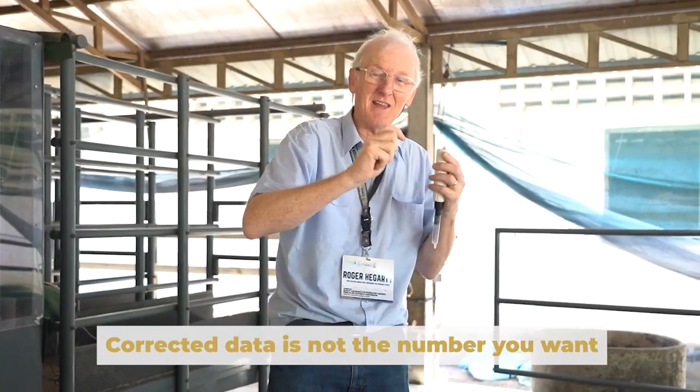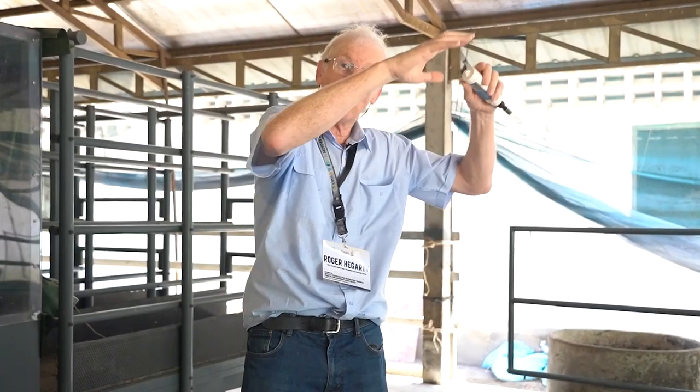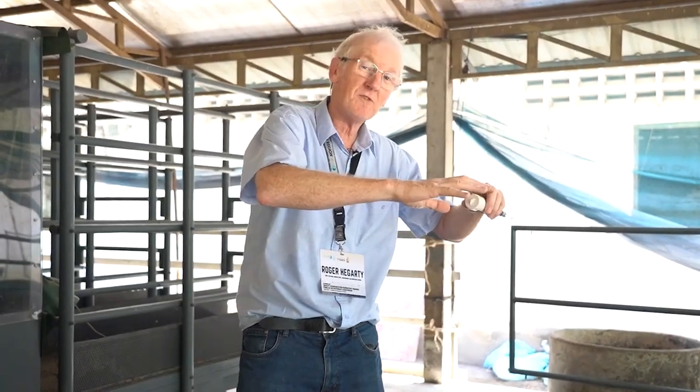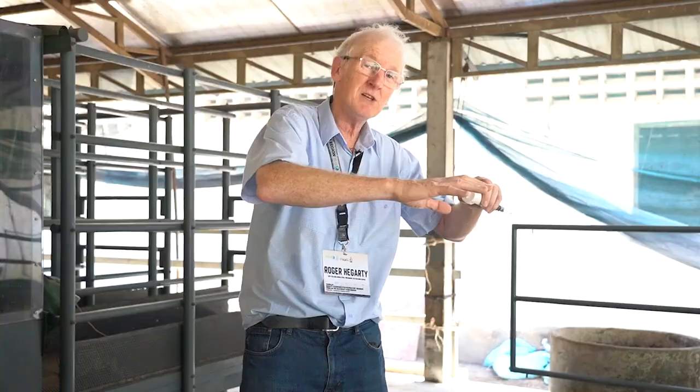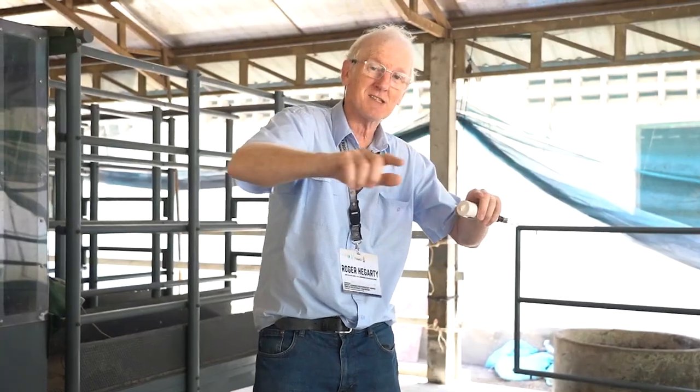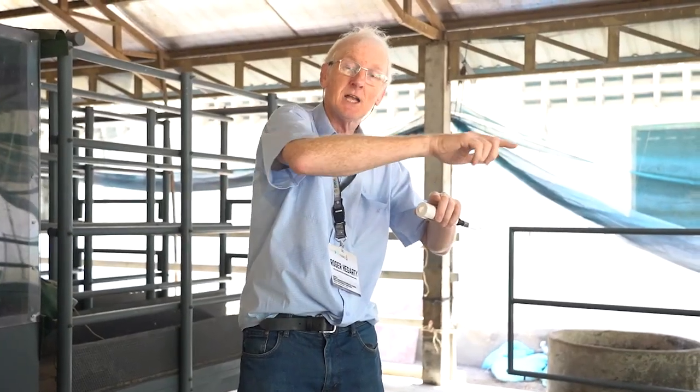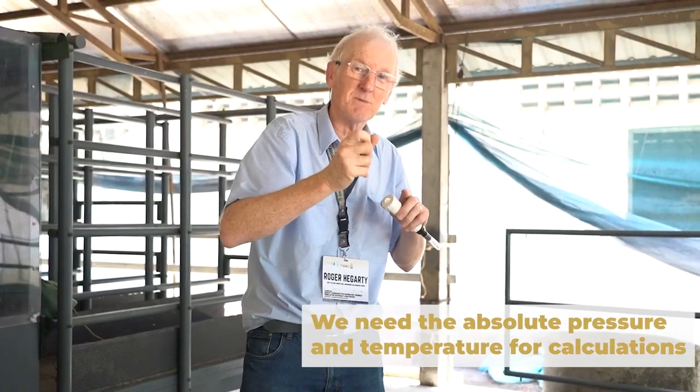If you are going to go to the internet for your pressure, you need to, there's a correction equation that allows for altitude. The Bureau of Meteorology, they bring all the pressures down to what they would be at sea level, which allows them to draw those lovely graphs of high and low pressure moving across the country. But the number they give you is not the absolute pressure.